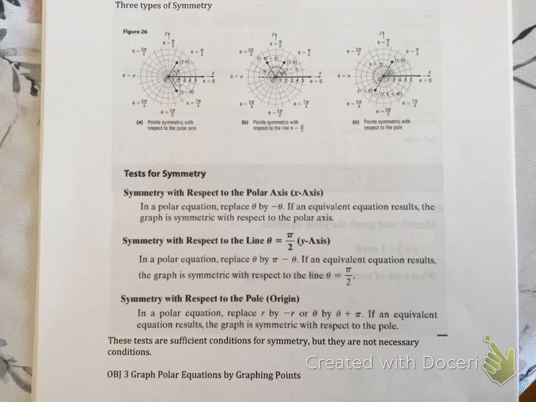So let's check the next page. The next page shows these three symmetries. If you're checking with respect to the polar axis, you take your original equation and replace theta with negative theta. Remember we showed that in the first one.